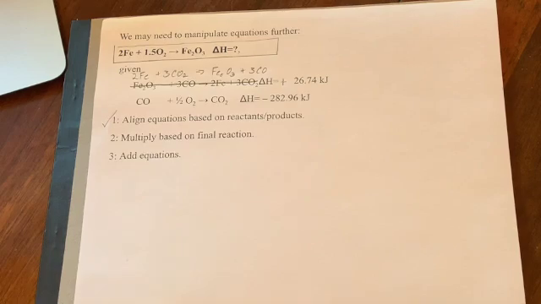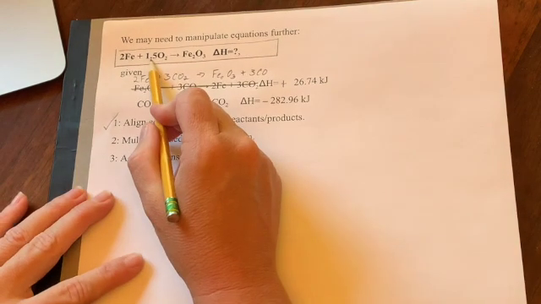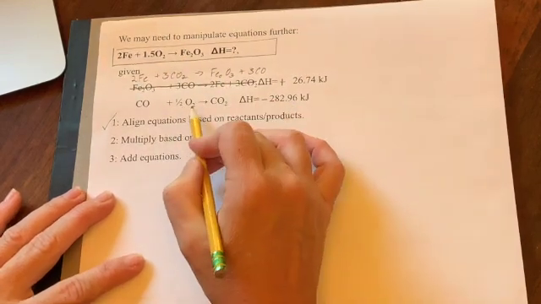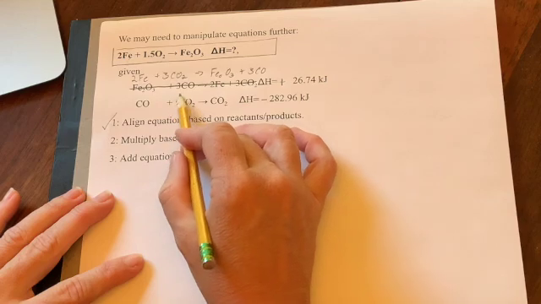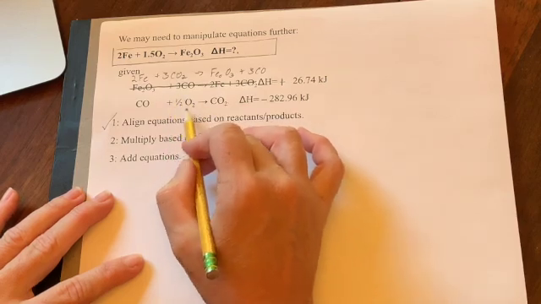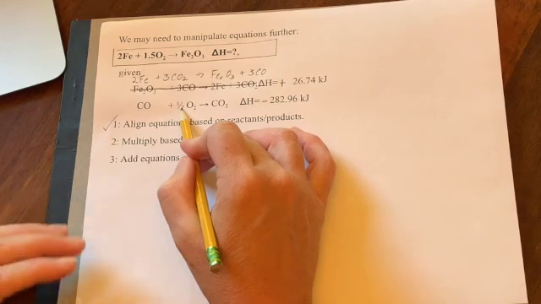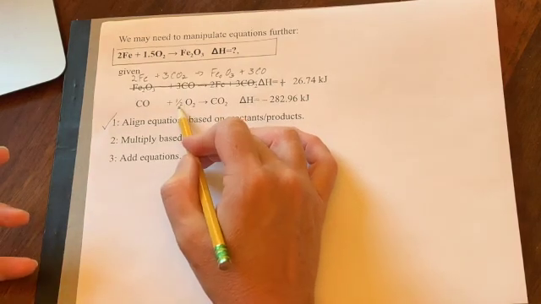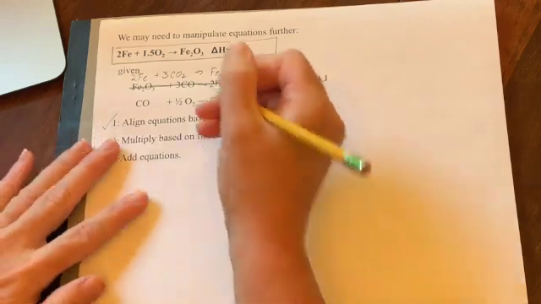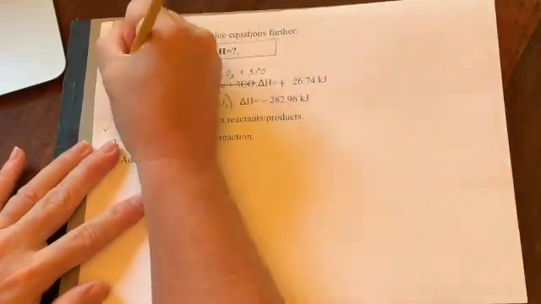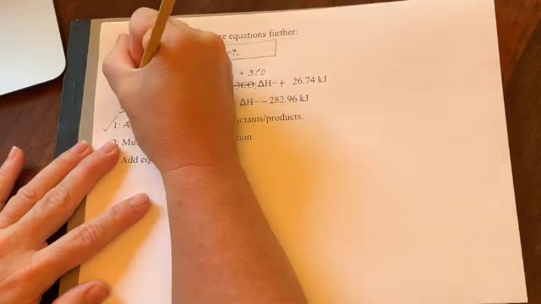It does work out. I have 1.5 O2 down here, but I only have a half here. So that's not okay. What I need to do is multiply to get this to be 1.5. What times a half is going to give you 1.5? You're going to multiply this whole thing by 3. So 3 times this.